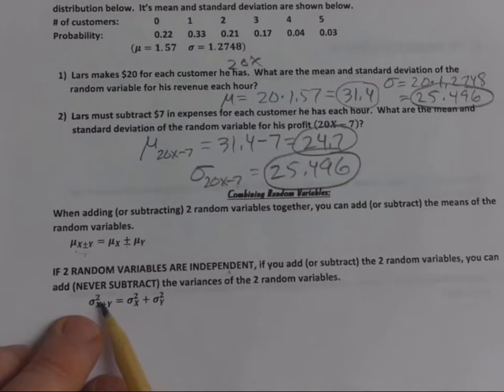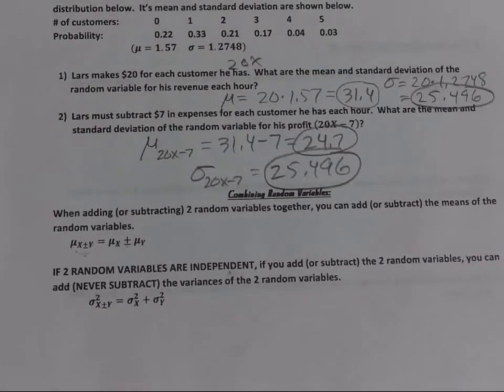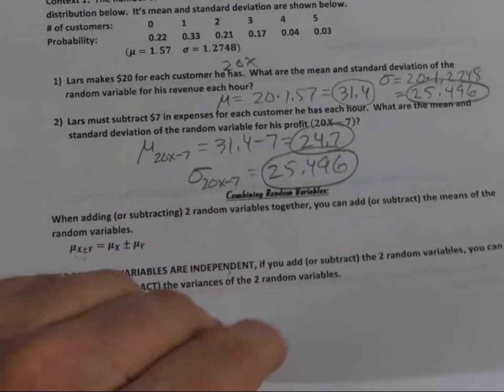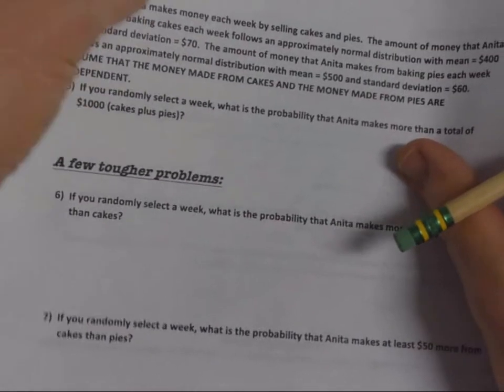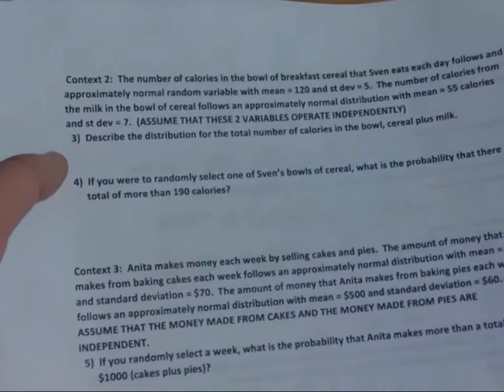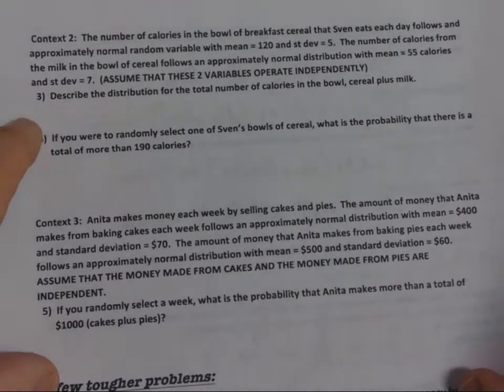So if you go x plus y, you add the variances. But even if you go x minus y, you would add the variances. And that can seem a bit counterintuitive. But anyway, let's look at some examples of the type of things that you'll be expected to know how to do. And so here we go.